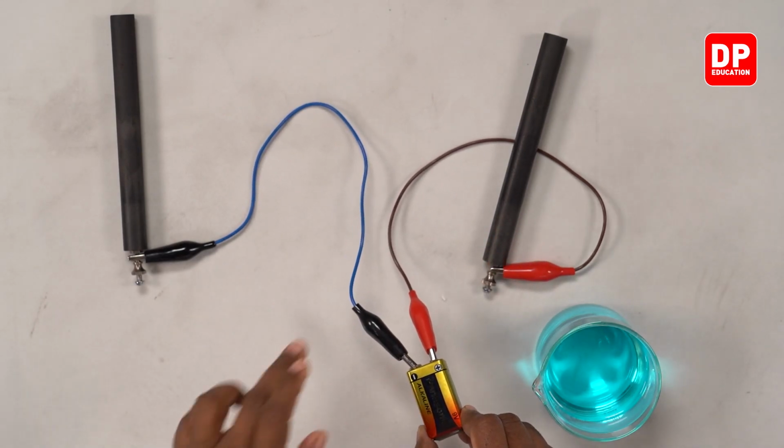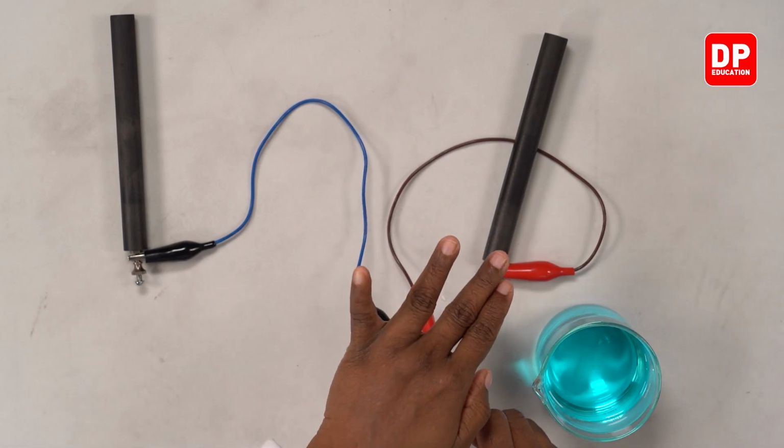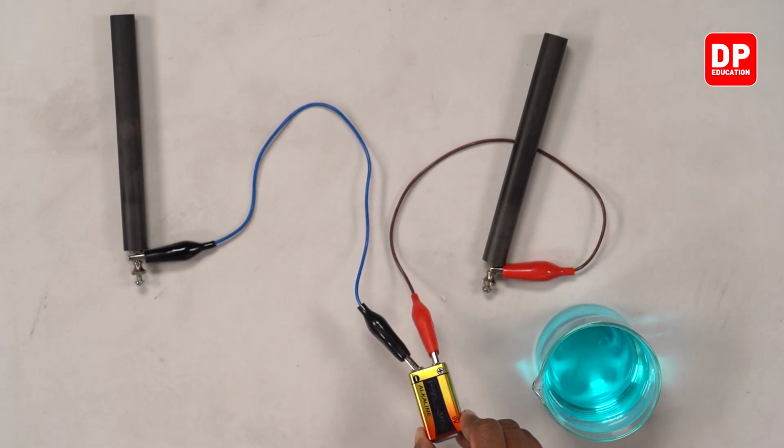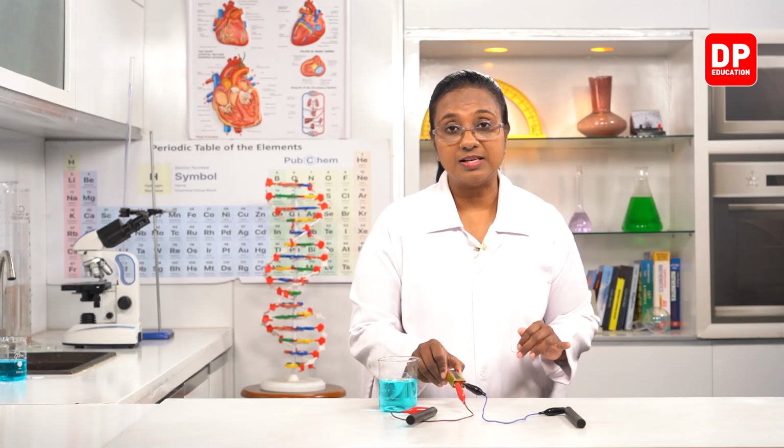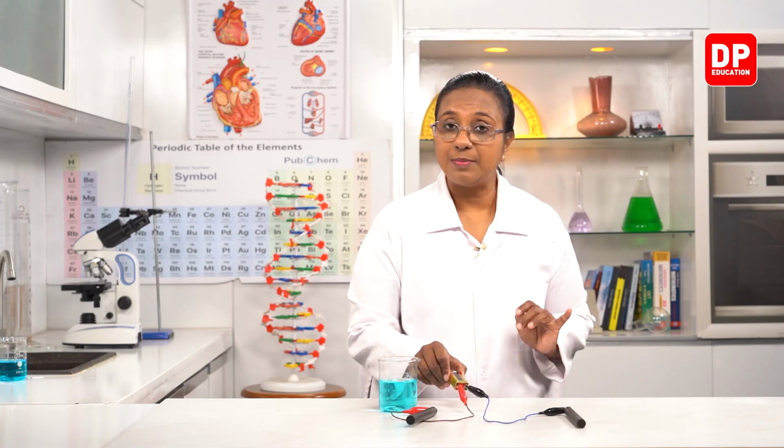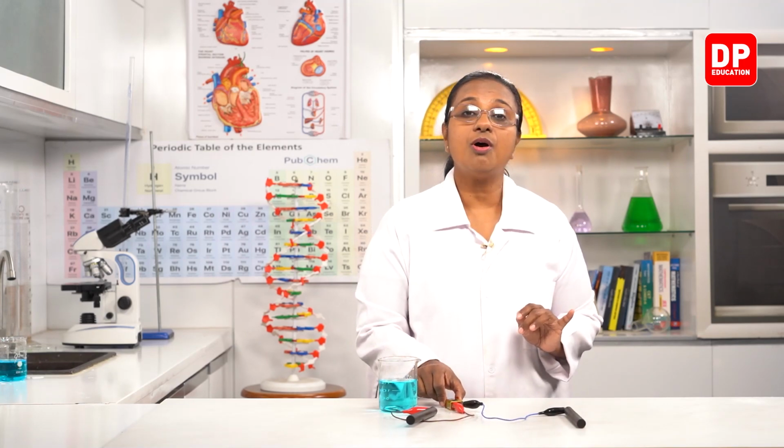So that becomes the positive electrode, and there it is known as the anode. Anode is the electrode where oxidation takes place. That is the convention. You all are familiar with that. And also you all already know, students, the negative ions in the solution migrate towards the positive electrode and the positive ions migrate towards the negative electrode.